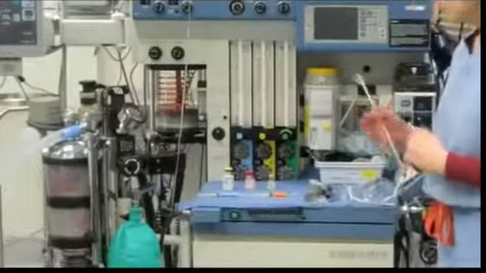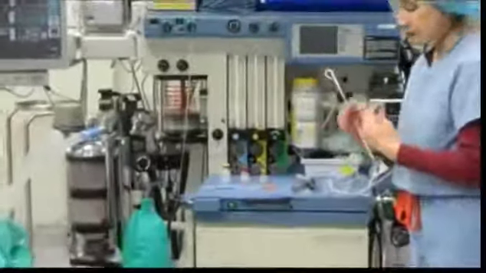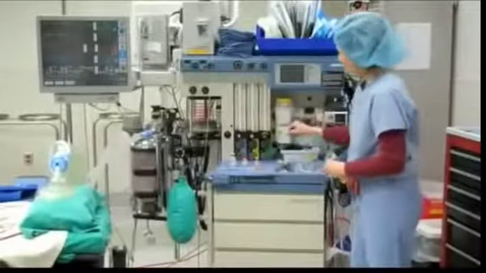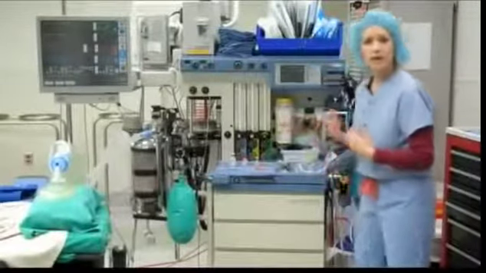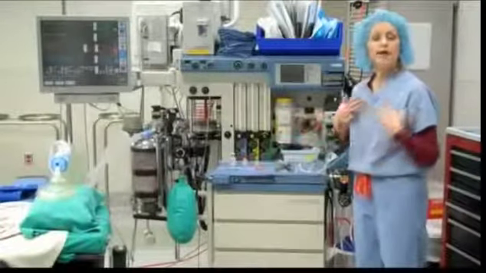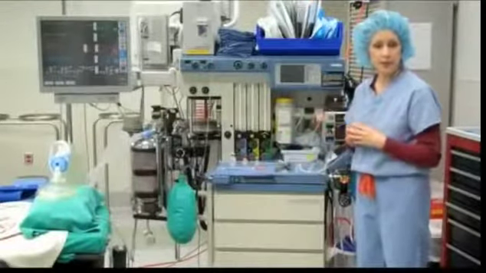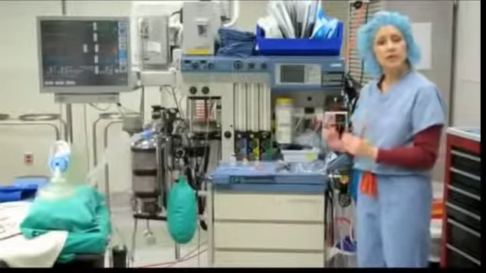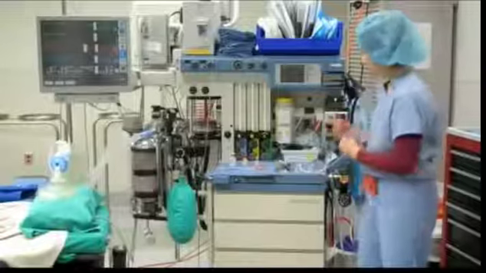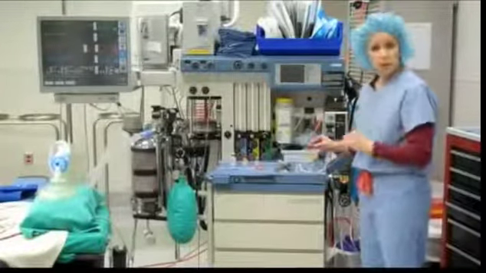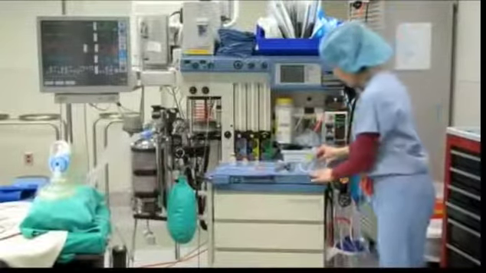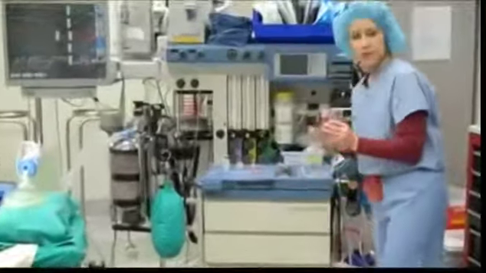So what we do is we start giving medications here in the operating room to have the patients fall asleep. Once they're completely asleep, we are then able to give them a muscle relaxant to relax all of the muscles in the body. Once we've done that, we have taken away the patient's ability to breathe on their own. And so what we need to do is then put in a breathing tube to help them breathe. I have some examples here of some breathing tubes that we use.